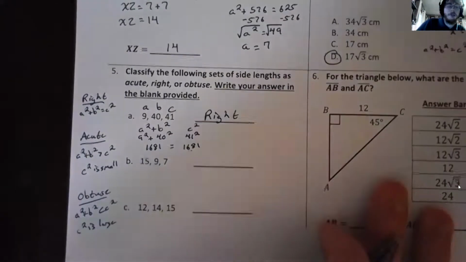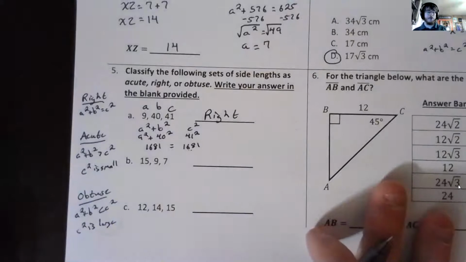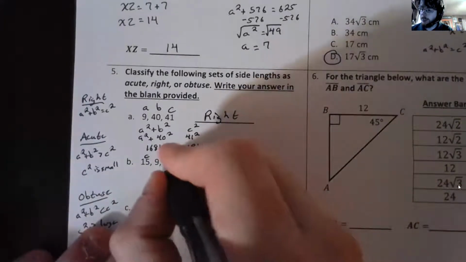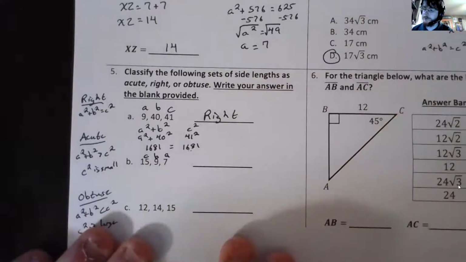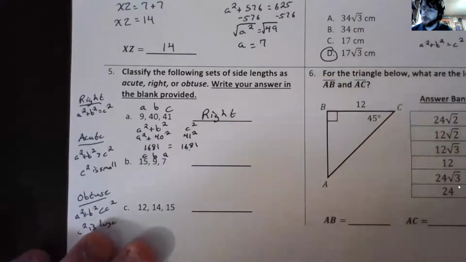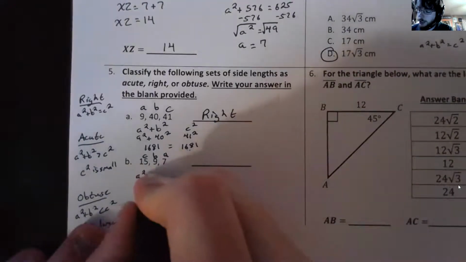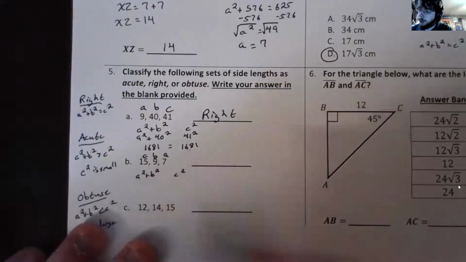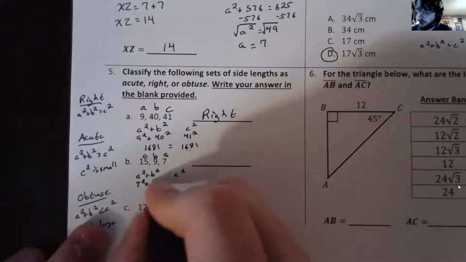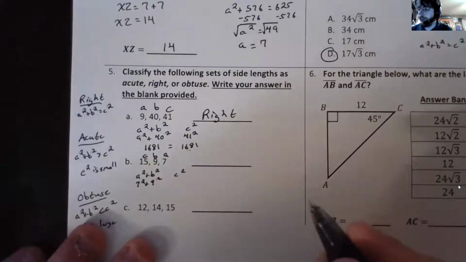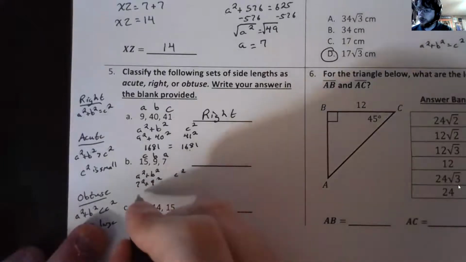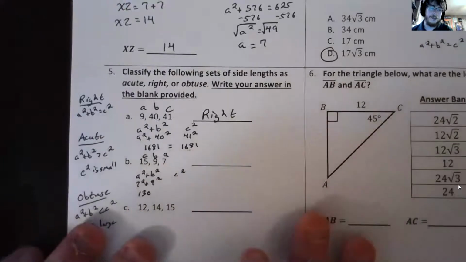Next up, B: 15, 9, and 7. Our c value is our longest side. So 15 is c, a is 7, and b is 9. Again, we're going to do a squared plus b squared and c squared. A squared plus b squared is 7 squared plus 9 squared. So that would give you 49 plus 81, which would be equal to 130.